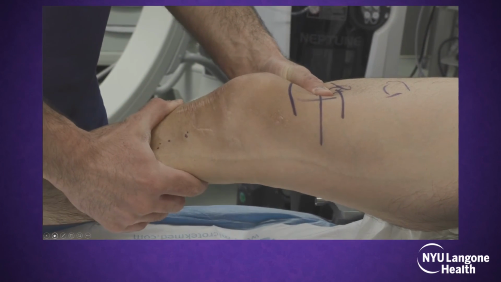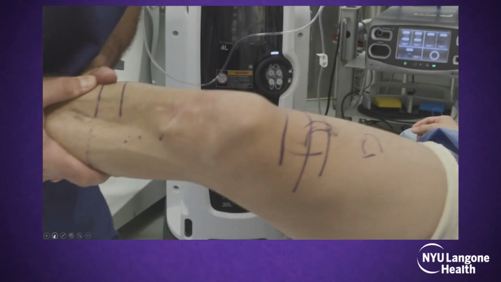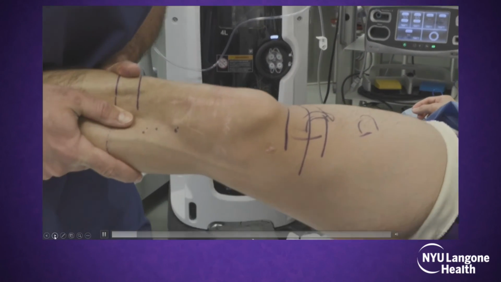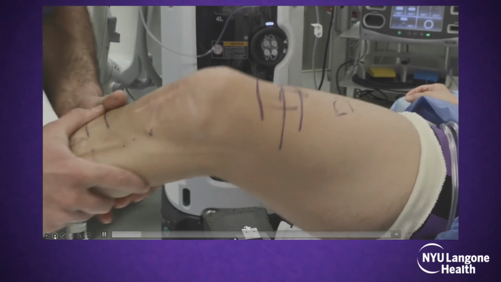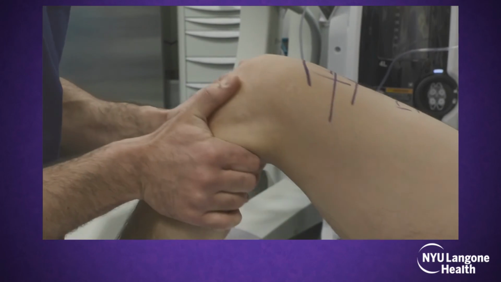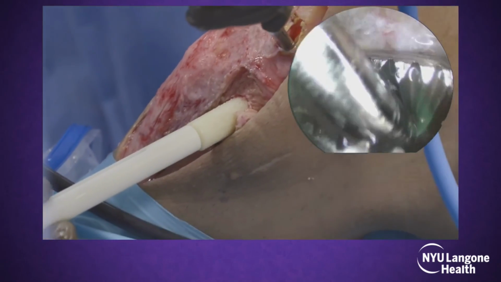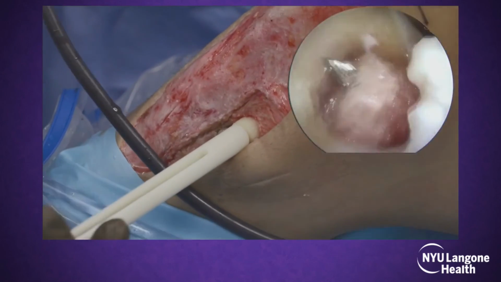I staged this guy. Very loose. Obviously, he's going to need something more than a simple correction. So, the video froze a little bit. But this is where I used a 3D printed cutting guide to do a biplanar osteotomy.